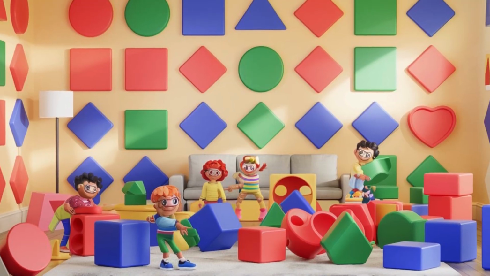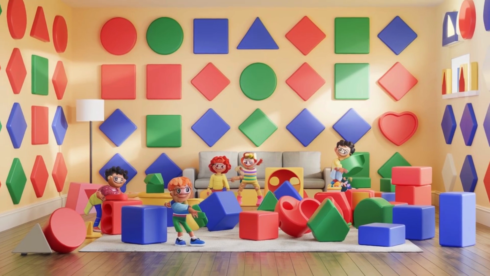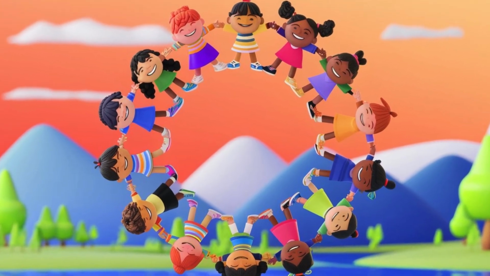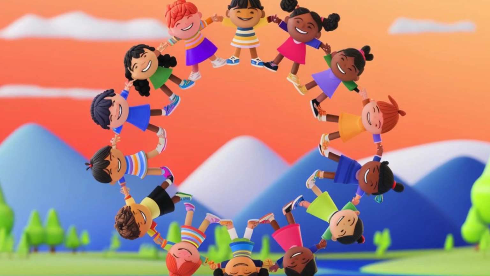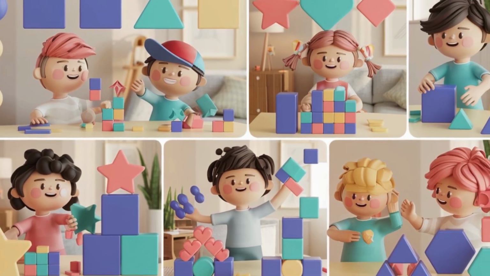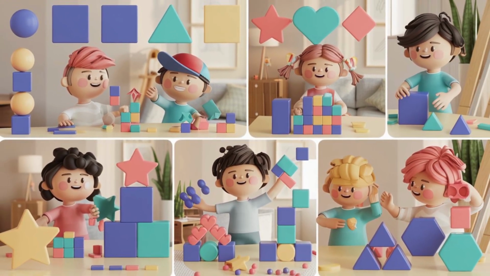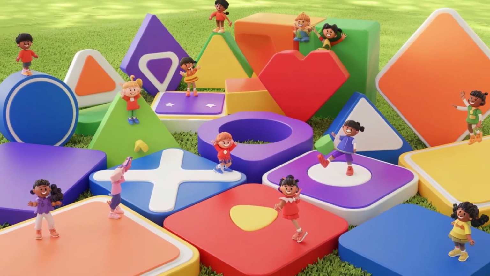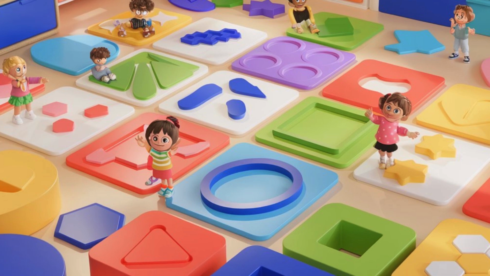Shapes are fun, come and see. Shapes, shapes all around. Look at the shapes that we have found. Circles, squares, triangles and more. Shapes are everywhere, let's explore.